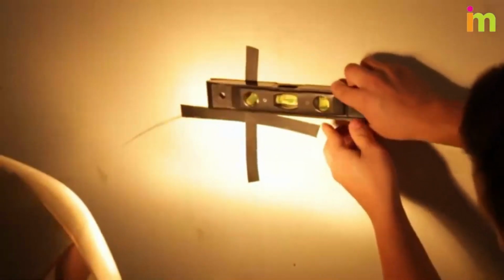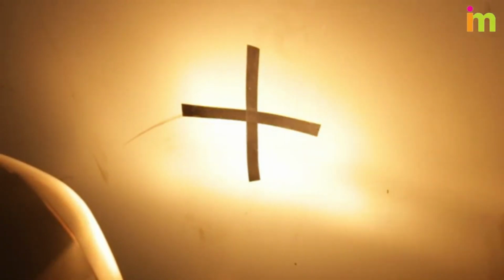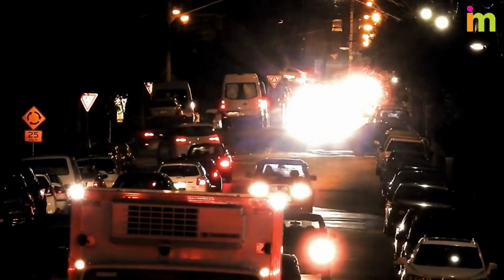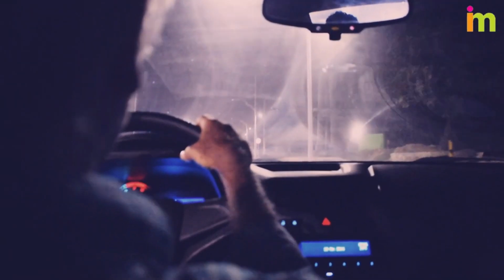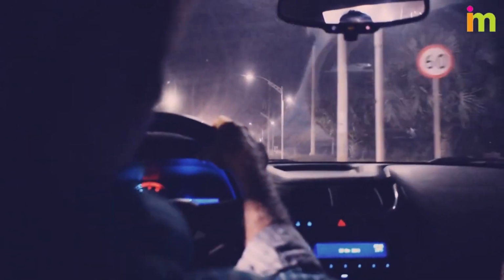If the brightest points aren't the center of each plus, you need to adjust your lights horizontally. If your lights are too high, they can blind other drivers. If they're too low, you won't be able to see pedestrians and other cars in time to prevent accidents.